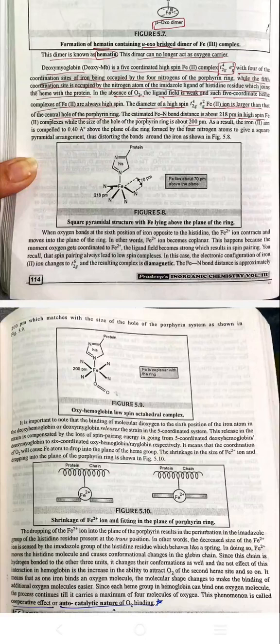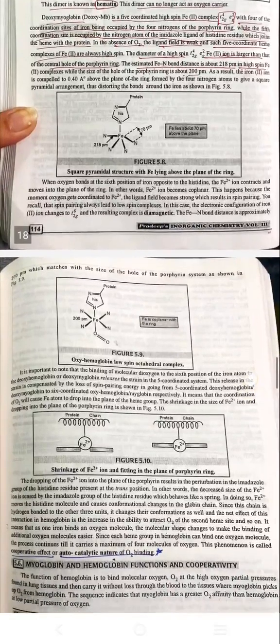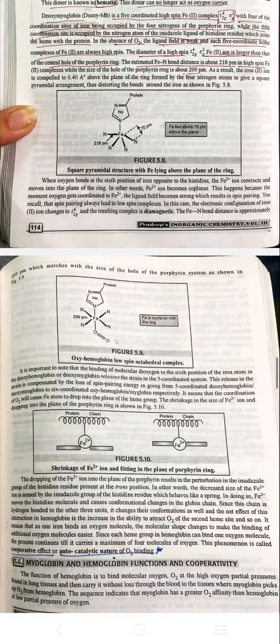The estimated Fe-N bond distance is about 218 pm in high spin Fe complexes, while the size of the hole of the porphyrin ring is about 200 pm. As a result, the iron ion is compelled to sit 0.40 Angstrom above the plane of the ring formed by the 4 nitrogen atoms to give a square pyramidal arrangement, thus distorting the bonds around the iron.